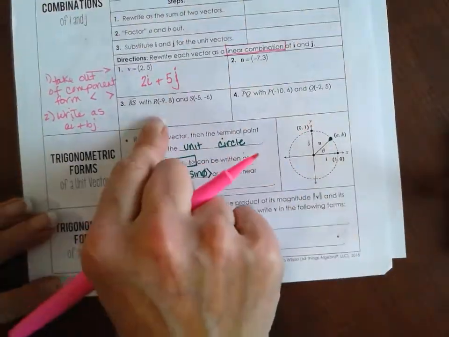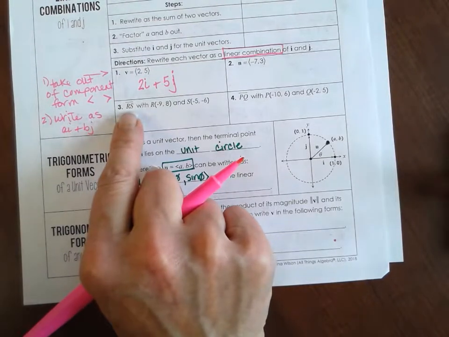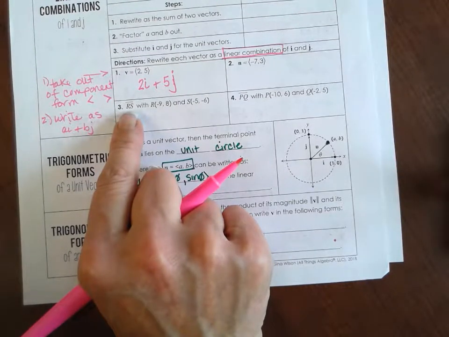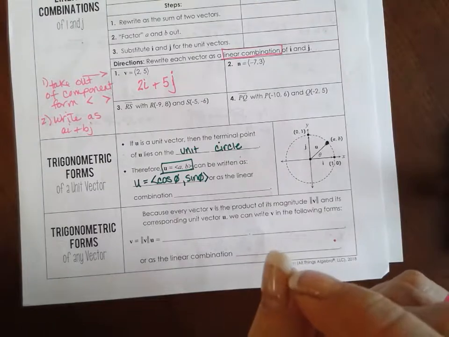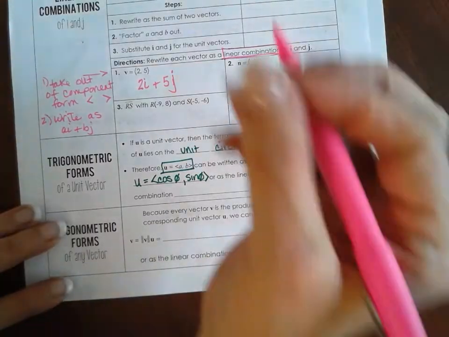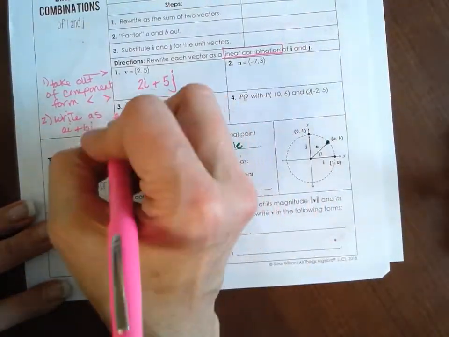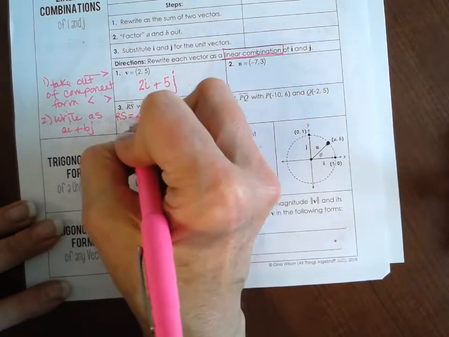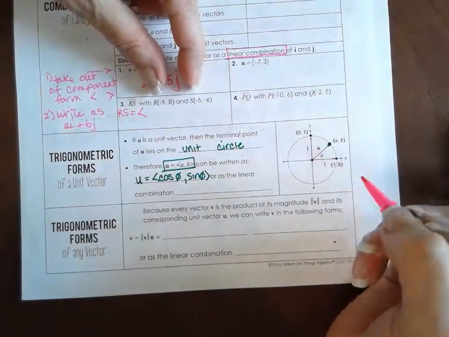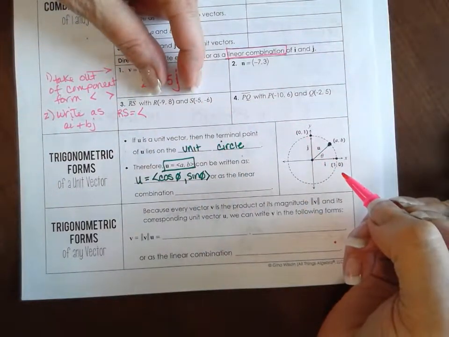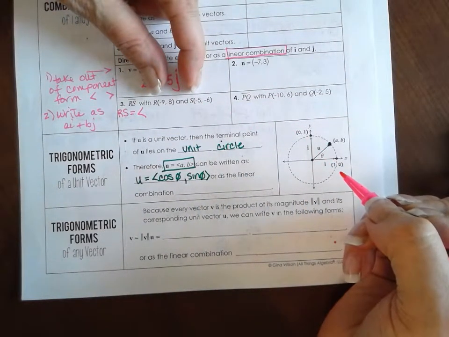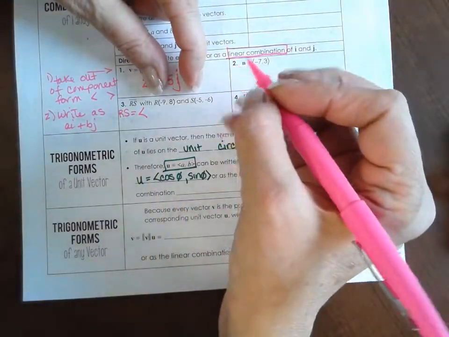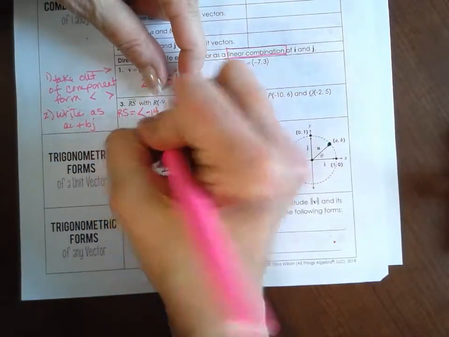So the only difference is if you have it as RS, what do you need to do first? Yeah, put it into component form. So RS is going to be what? -9 and -5, that's going to give me -14.